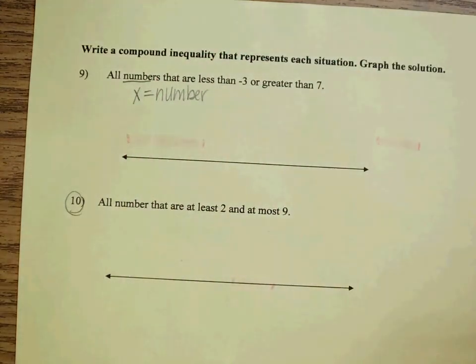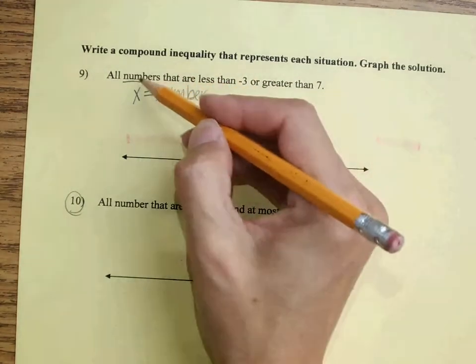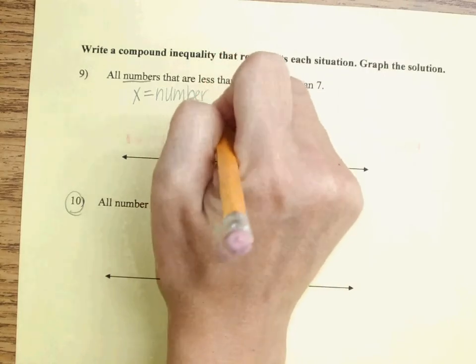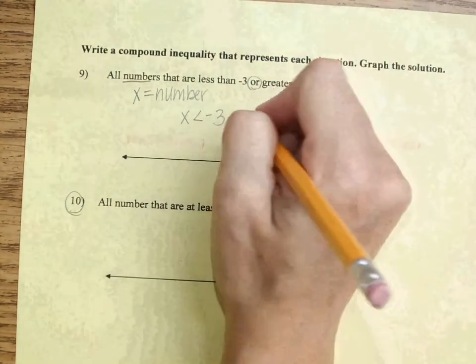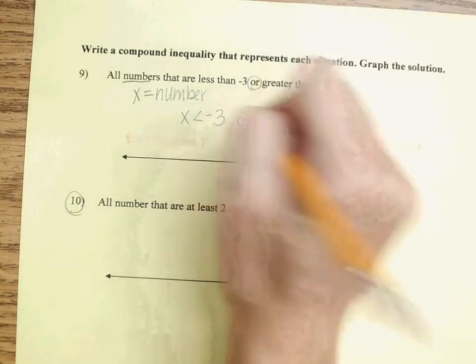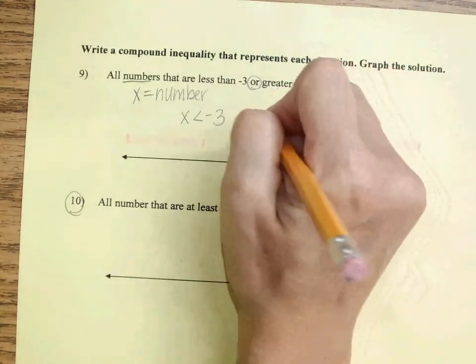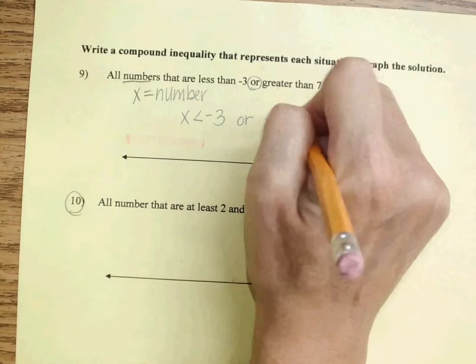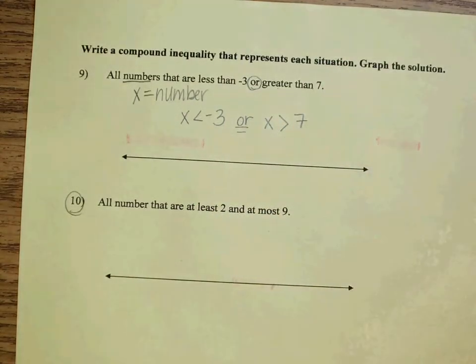Then we're going to write our inequality, and it says a compound inequality. So it says numbers less than -3, so x is less than -3. And then it says or. Now I know we haven't really done much with or, but this is going to be an or compound inequality. Greater than 7. So this is my answer. Yes, I know it has an or, but just to get started on these, this is fine.